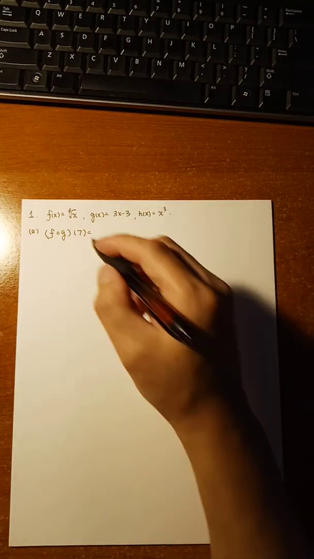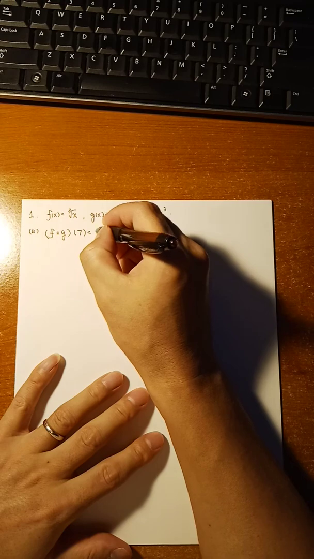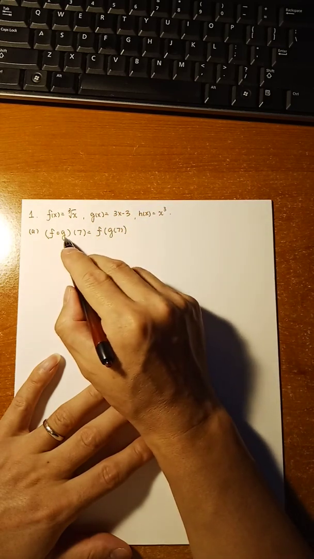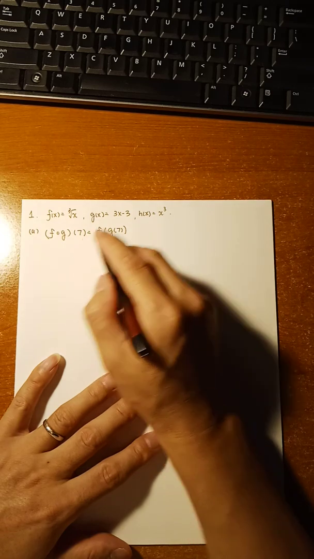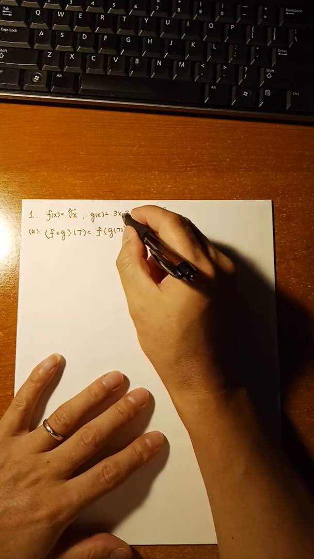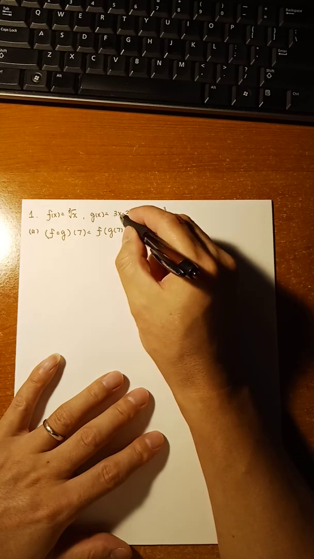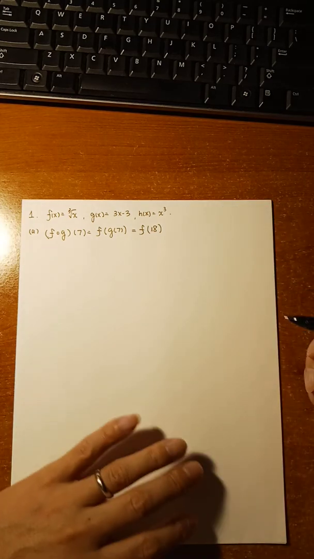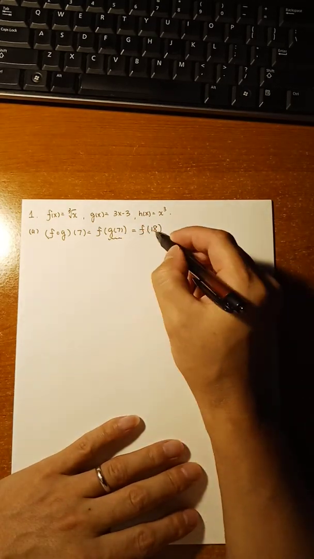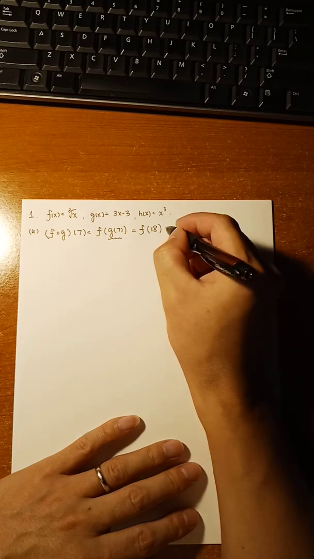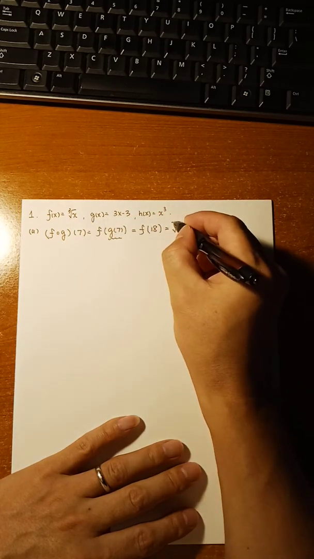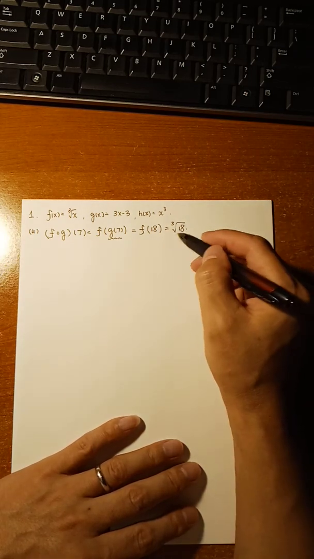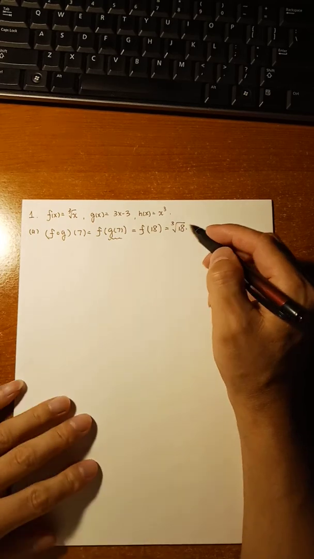All right, follow the definition of a composite function. It is f of g of 7. We apply g first because g is closest to 7. So g of 7 is 3 times 7, 21, minus 3 is 18. So you get 18 as g of 7. f of 18 is cube root of 18. And that's it. There's no way to simplify it. That's our best answer, cube root of 18.